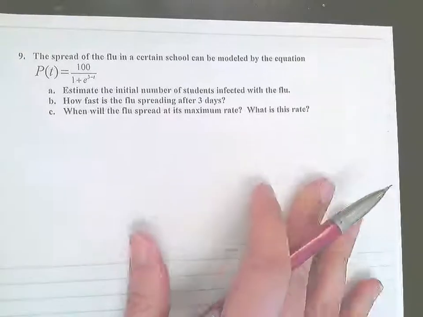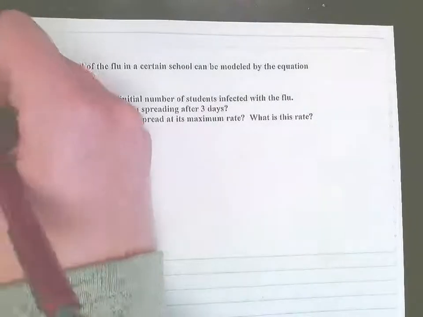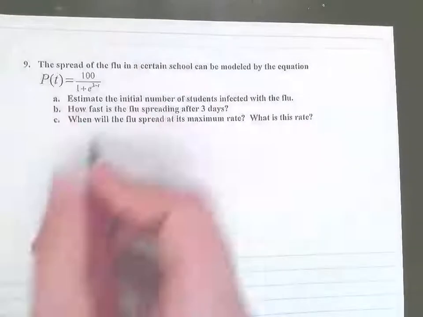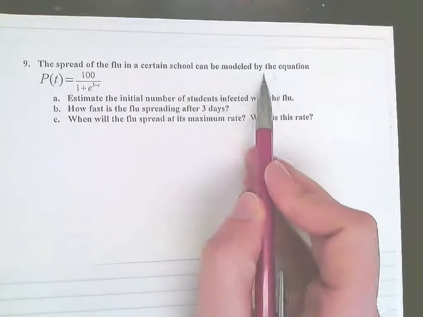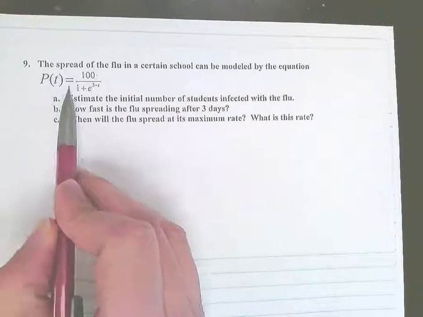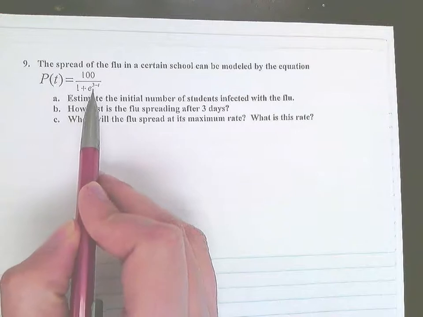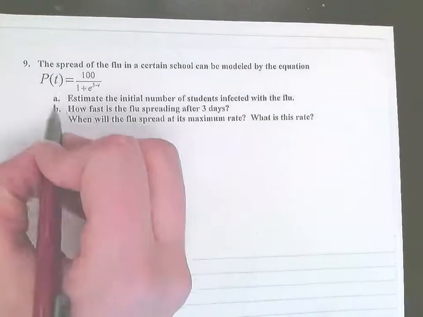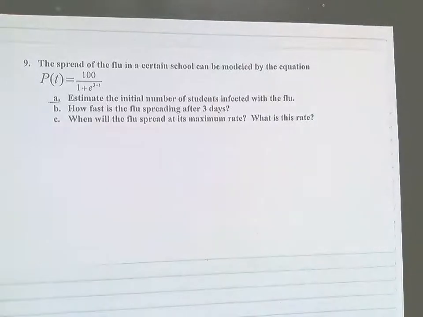Okay, so number 9, this is from section 3.9 notes. Number 9 says that the spread of a flu in a certain school can be modeled by this equation. P of t equals 100 over 1 plus e raised to the 3 minus t. So part A says estimate the initial number of students that are affected by the flu.